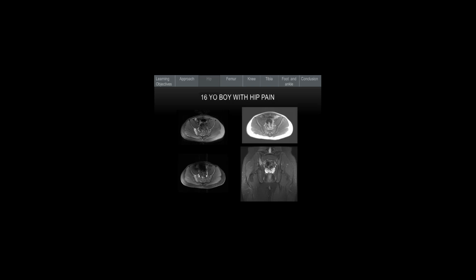This is a 16-year-old boy who complained of hip pain. When we did an MRI, you can see that we have fluid-sensitive imaging here, T1 weighted imaging here in the axial plane, and then we have coronal T2 weighted imaging here, you can see the asymmetry. There was a lot of increased signal in the right iliac wing adjacent to the sacroiliac joint. This child had this type of iliitis, and we were concerned for sacroiliitis.